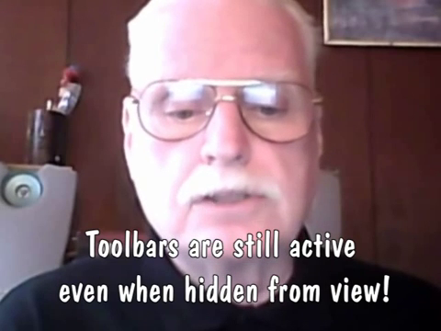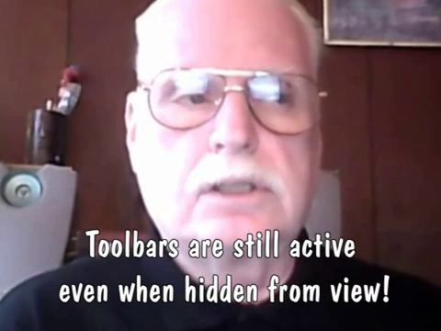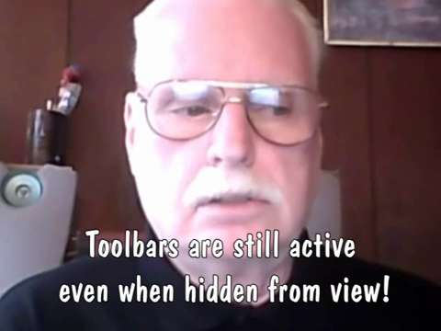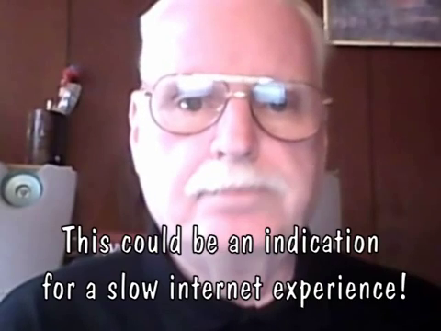Well, with several different toolbars, I ran into one time where I was a victim of this myself. I had half a dozen or more toolbars and merely deactivated them from my view to keep a decent window on my screen for viewing on the internet. But really, those toolbars were still there and still recording and going on. And with all this going on, it took a lot of activity from my computer to maintain these things going on in the background.